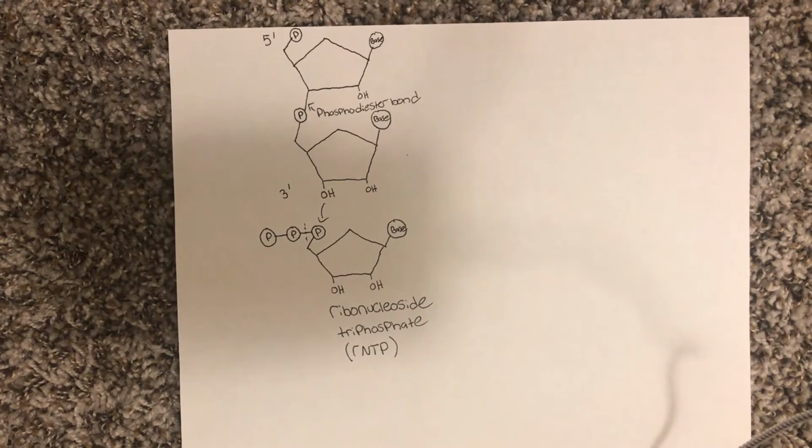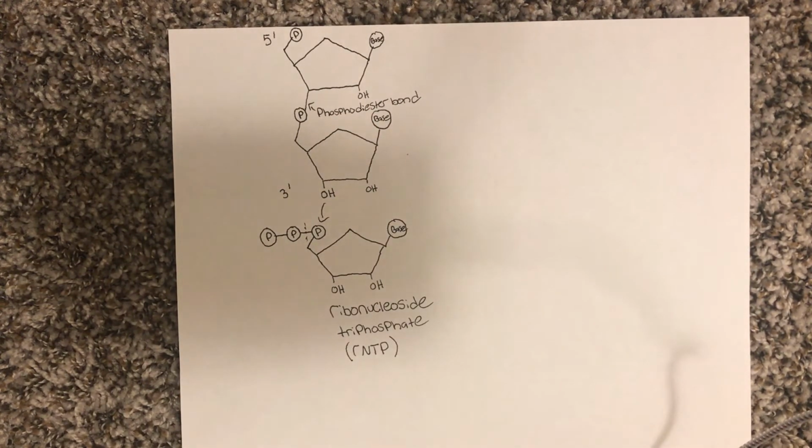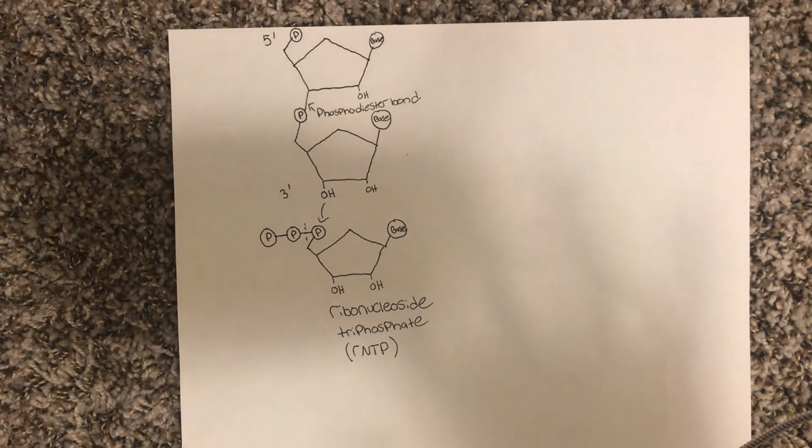The RNA polymerase catalyzes phosphodiester bond formation. These bonds are formed when the 3' OH group from the last ribonucleotide attacks the 5' phosphate group of the incoming ribonucleoside triphosphate. This process cleaves off 2 phosphate groups from the incoming ribonucleoside triphosphate as the nucleotide is added.